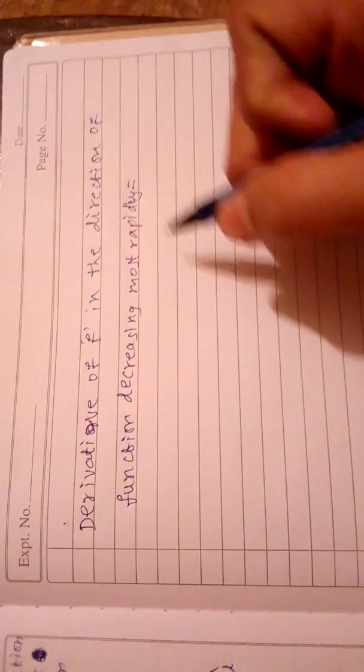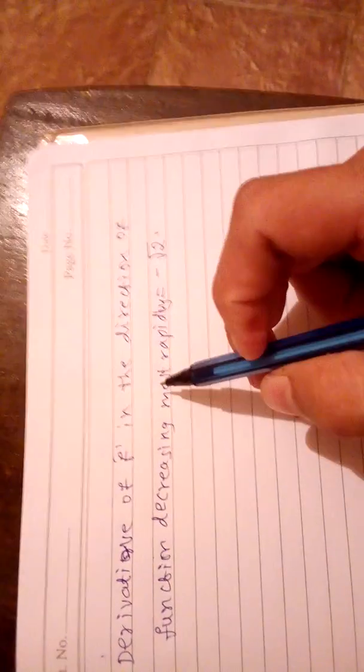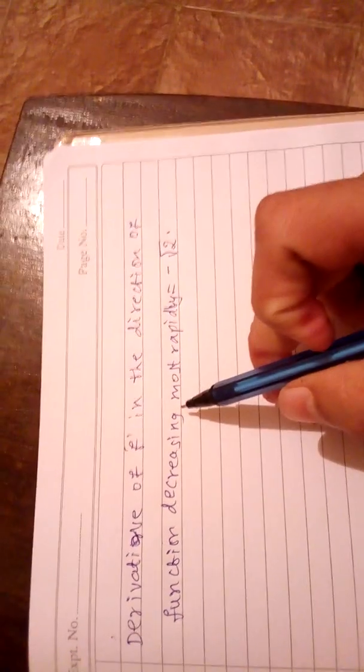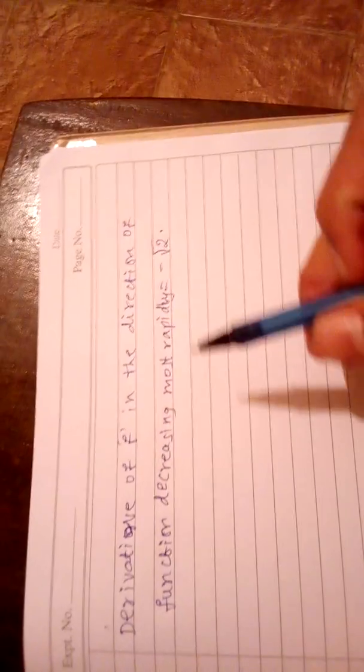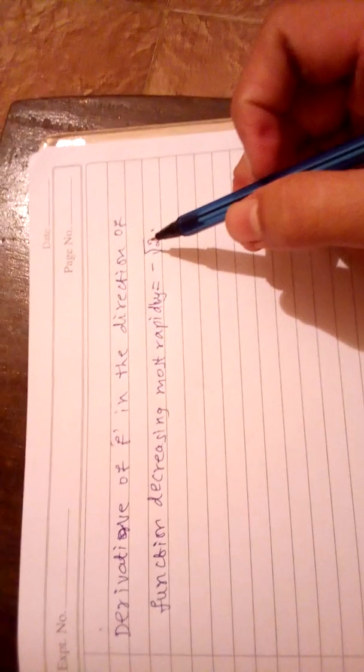That is equal to the negative of this derivative, root 2. That is equal to minus root 2, because this direction is opposite to the direction of the function increasing. So it is minus root 2.